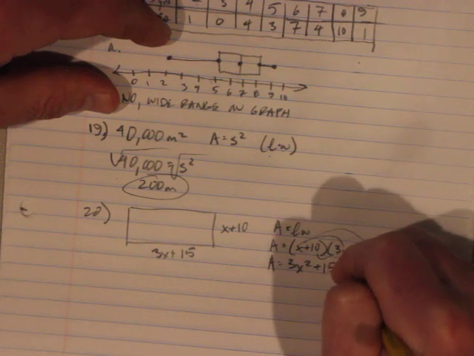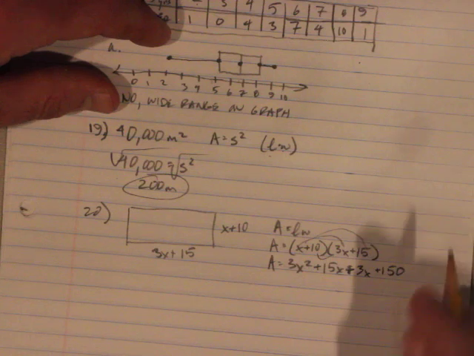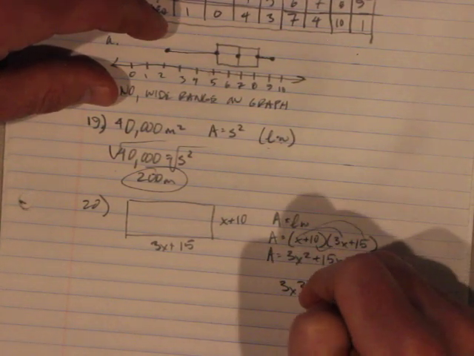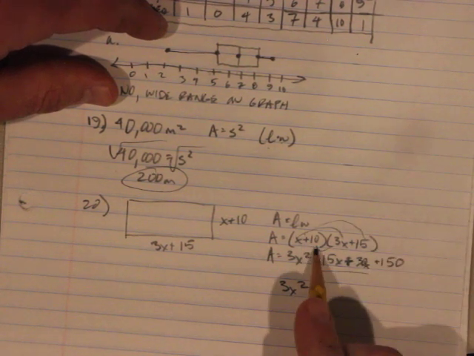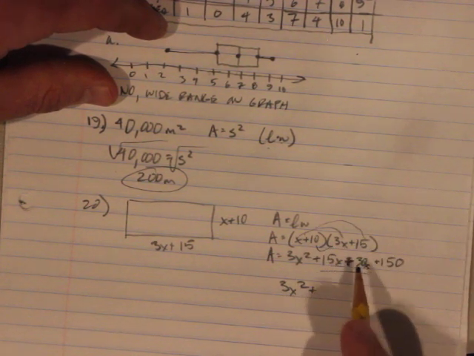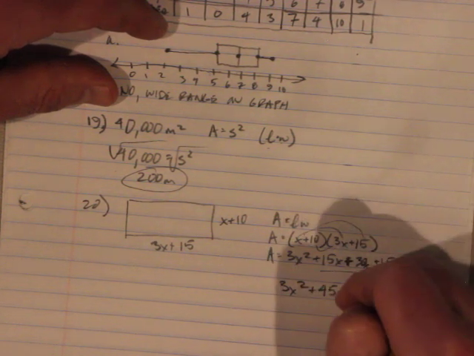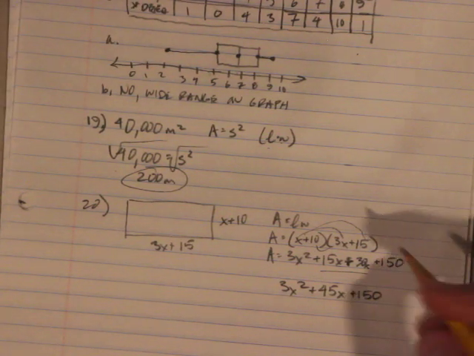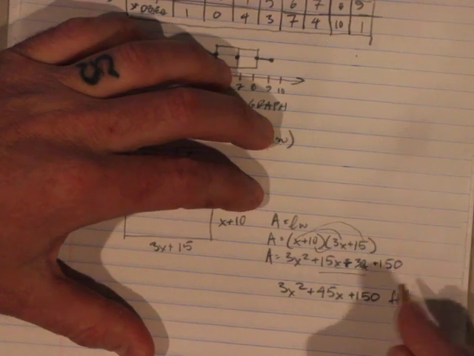I put equals here, that should be plus. And then 10 times 15 is 150. I combine my like terms. 3x squared plus, oh, I said 30, but I wrote 3. Yep, 45x plus 150. And that is feet squared, or square feet.